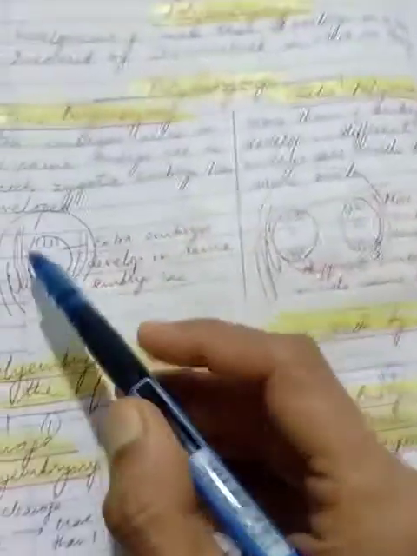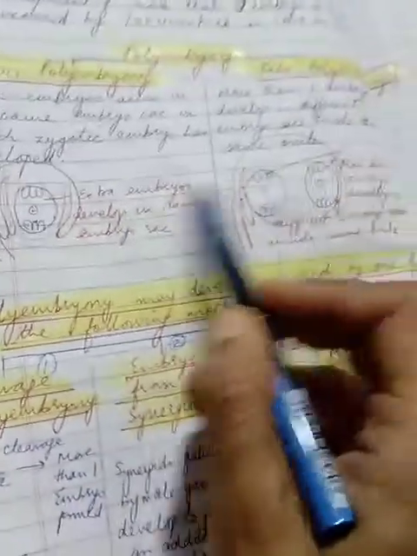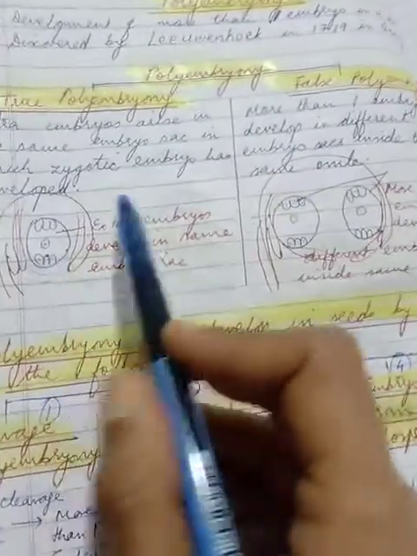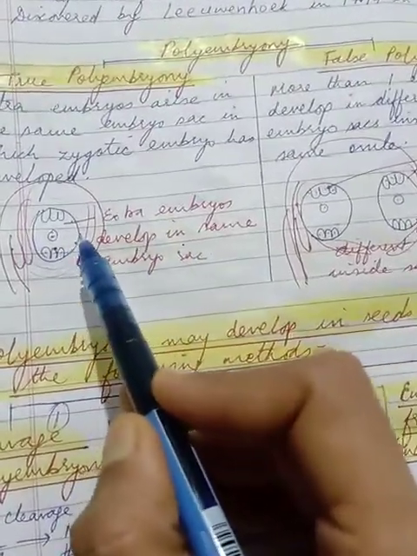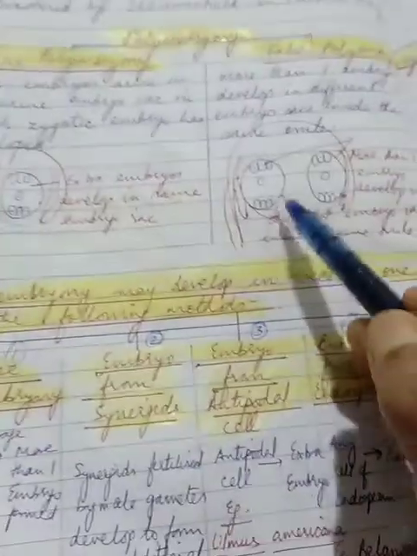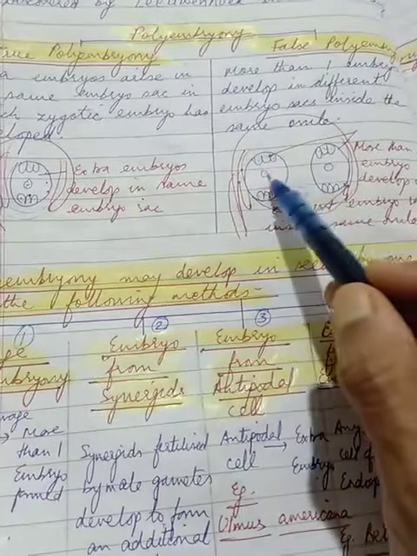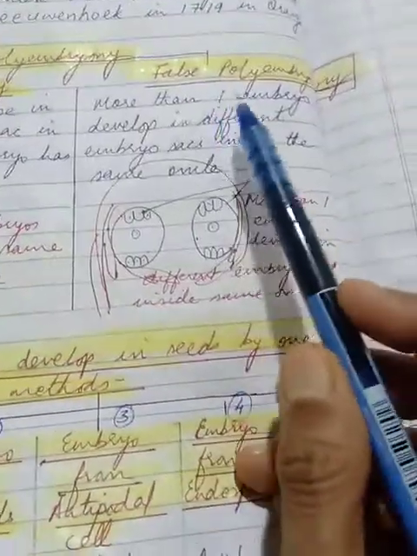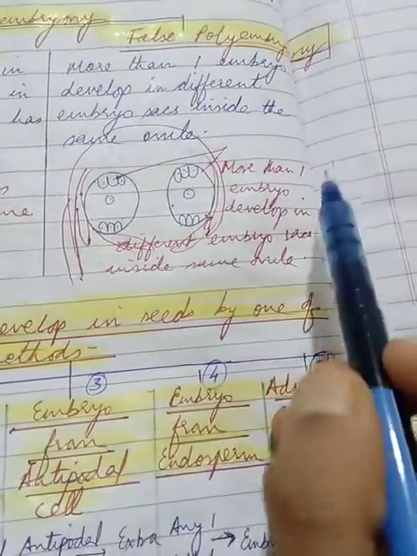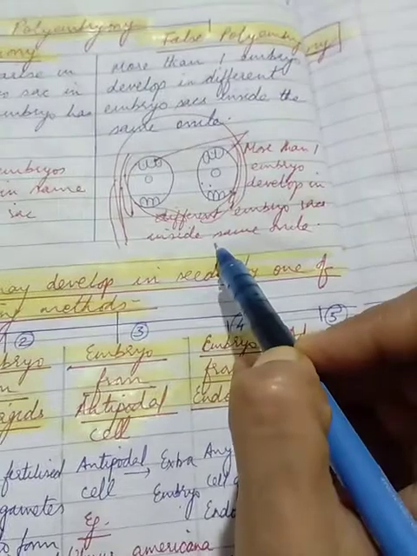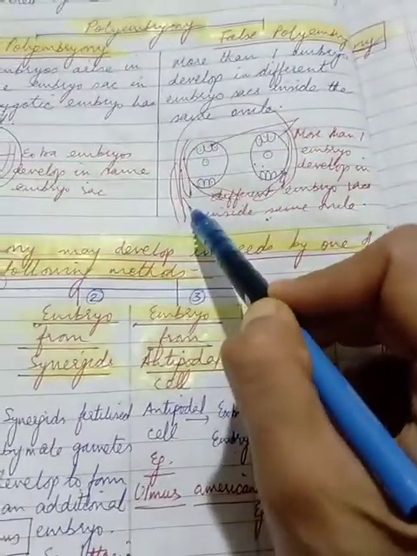So look at this comparative diagram, children. Here, extra embryos are formed in both. That's the similarity, that's why it is polyembryony. But the difference is that in one, the extra embryo will be formed inside the same embryo sac in the ovule. But here, the ovule will be the same, but the embryo sacs would be different. That's the meaning when we say false polyembryony: more than one embryo is formed in different embryo sacs inside the same ovule, right?